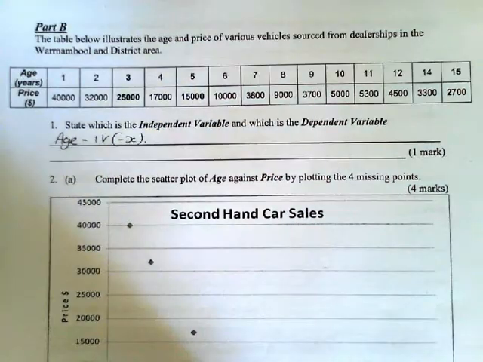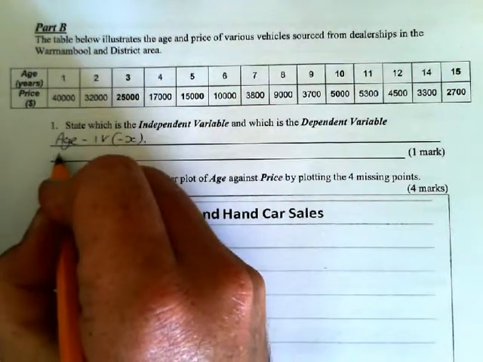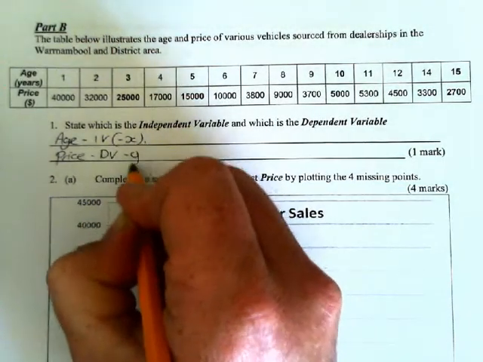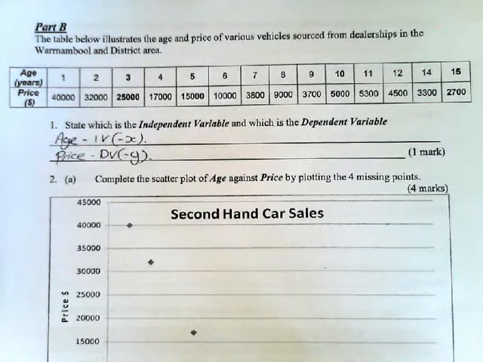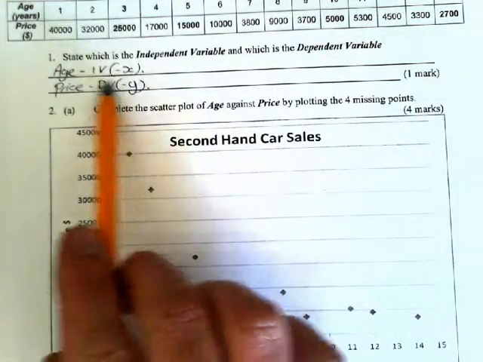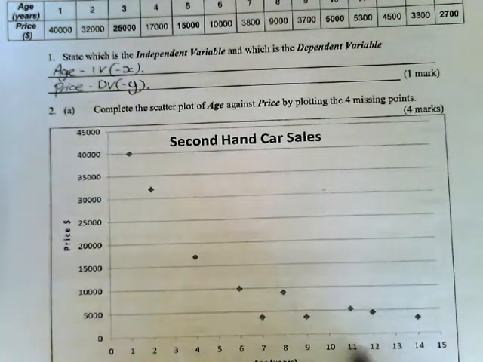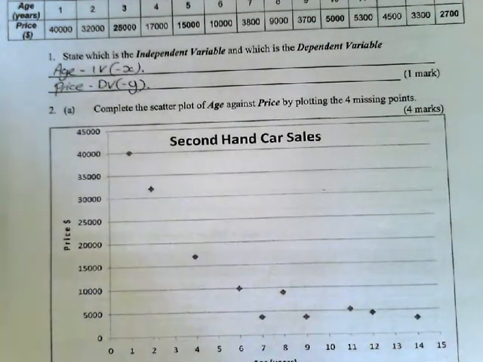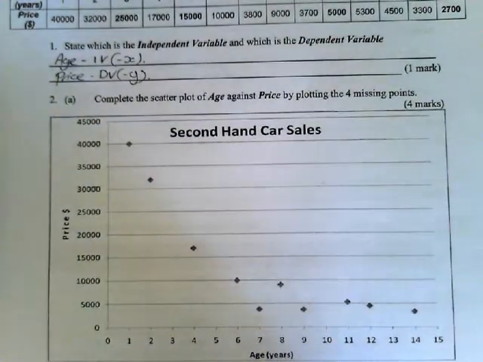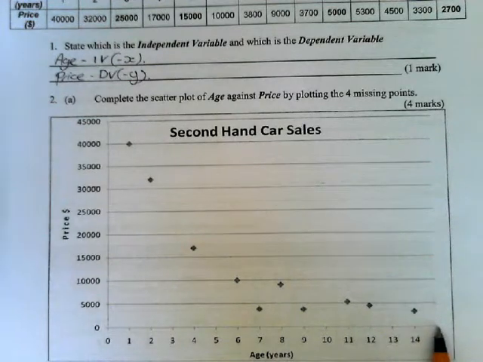The price is the dependent variable. I'm going to put a Y there. If you're really stuck, have a look at the second part of the question. We've got the price along the Y-axis, so that suggests that that's the dependent variable, and the age along the X-axis. Alright, so there's 4 points missing: 3 years, 5 years, 10 years and 15 years that we've got to put on this. That's just a matter of looking back at the numbers up here and putting them in accurately.